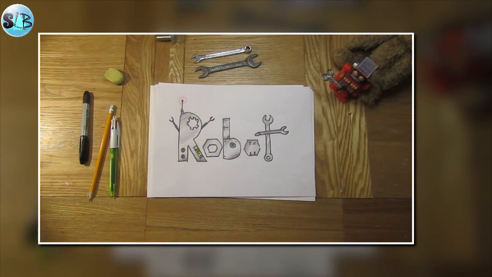So there we go, there's my very quick robot word, but you can spend a lot more time on yours and make it much neater. You could even try a few more or a few different words.